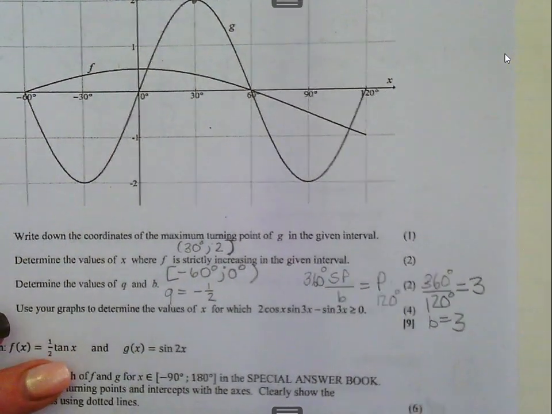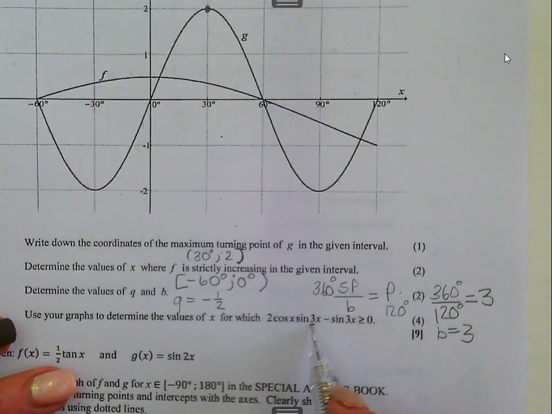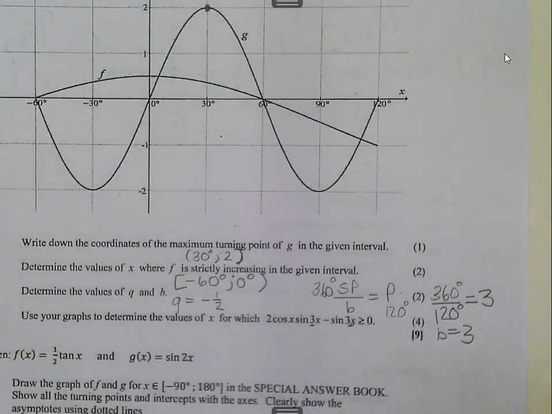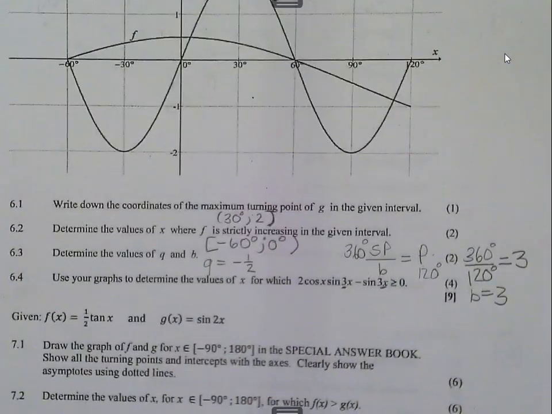Okay. The fact that this 3 is there is telling me that I'm correct. Né? Do you agree with me? Okay. The next one was a bit tricky.